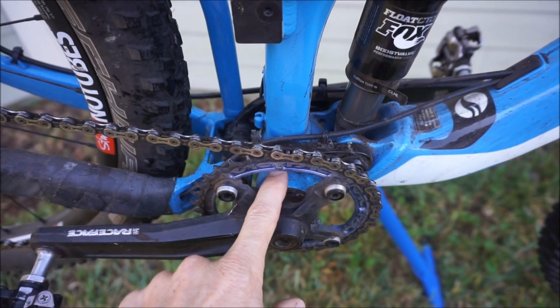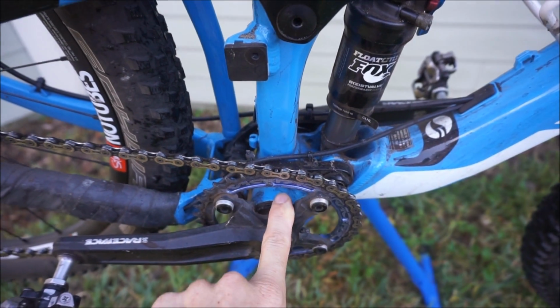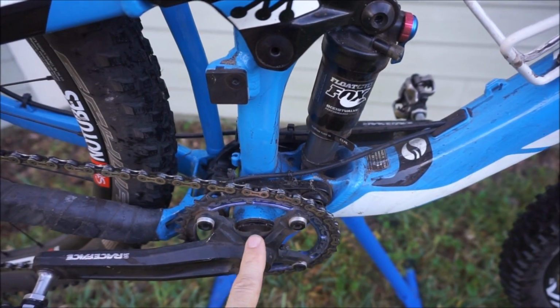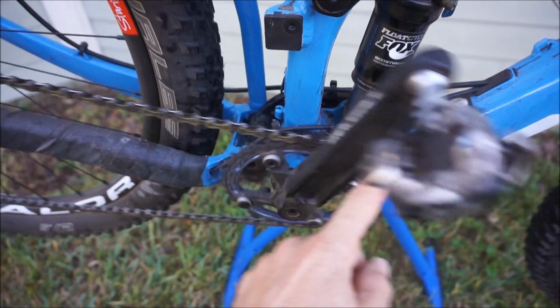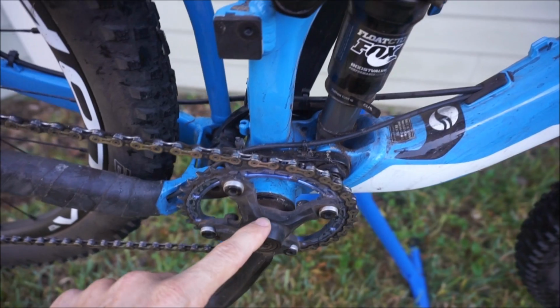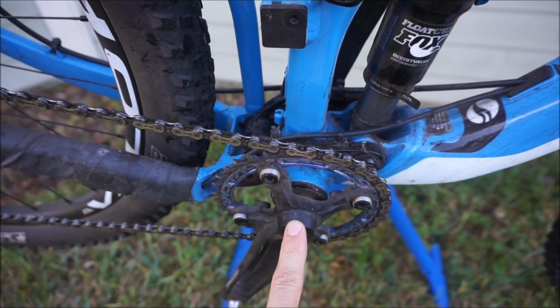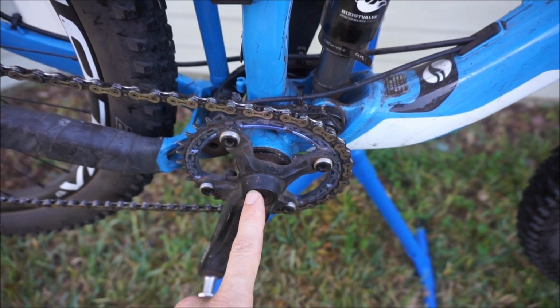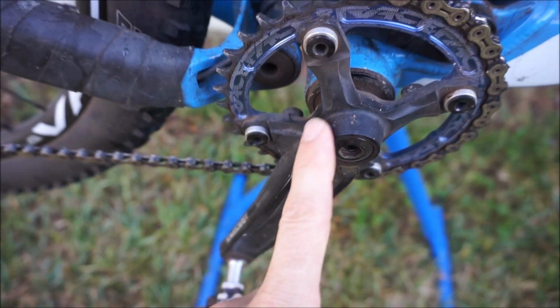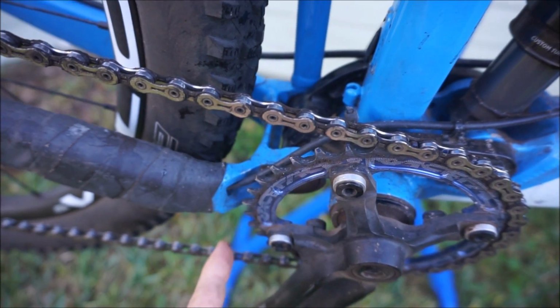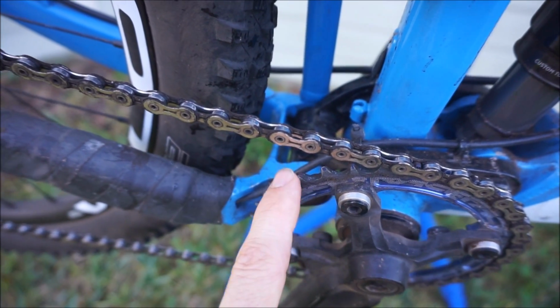So I mentioned the bottom bracket shell of the frame. Inside the bottom bracket shell is the bottom bracket. And that is the component that allows the cranks to move. So there is a spindle that goes all the way through the bottom bracket shell that the crank arms will attach onto. So this is referred to as a crank arm. This chain ring, this is called a chain ring. This has teeth on it.